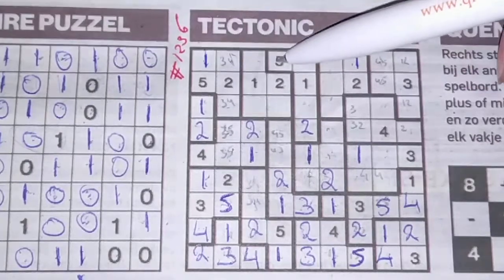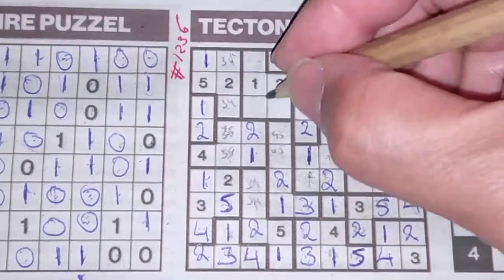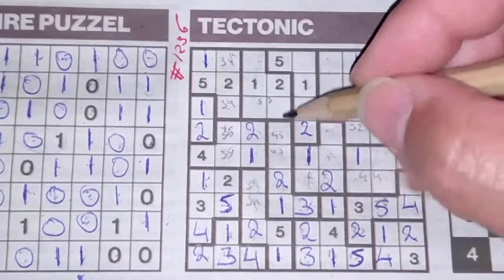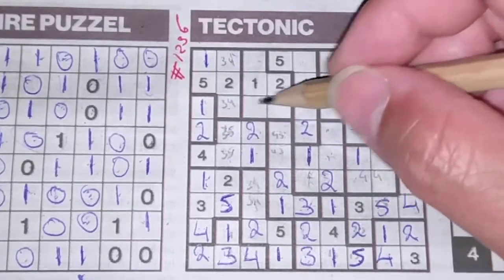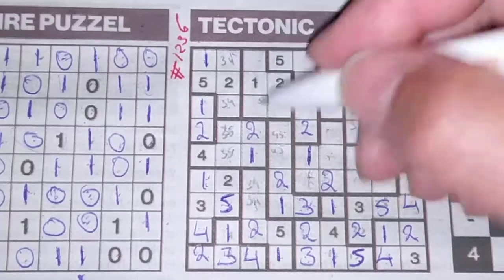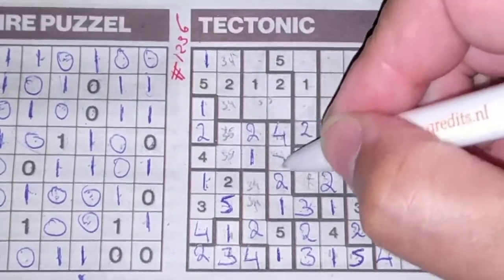This box cannot be a 5. So the 5 could be here or there. That means this box cannot be a 5. Otherwise I cannot fill any 5 in one of those 2 boxes. So this should be a 4 and this should be a 5.